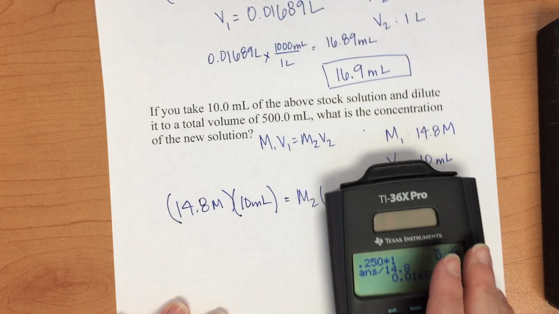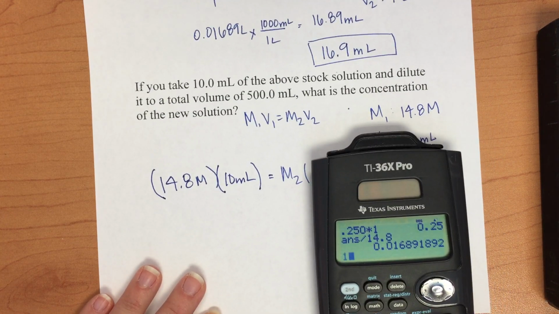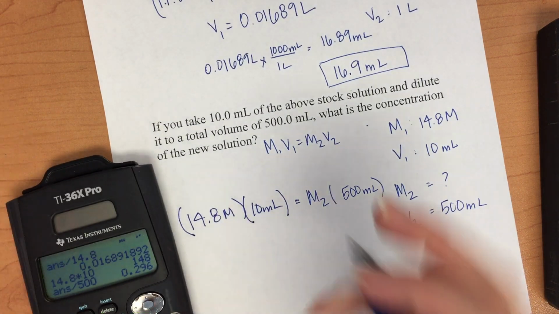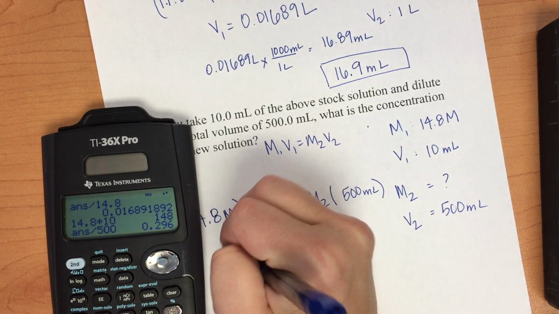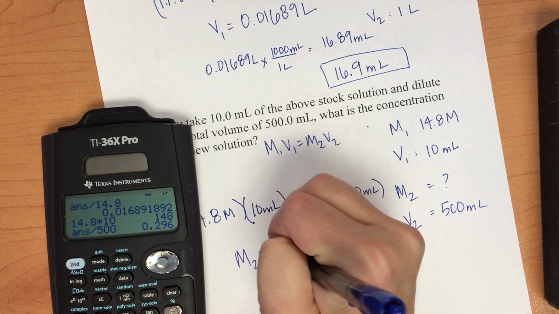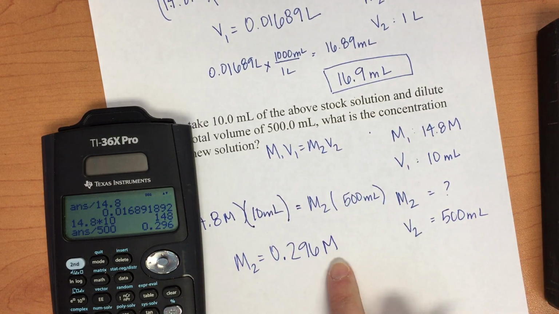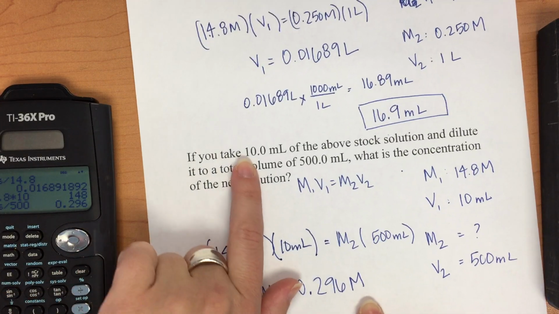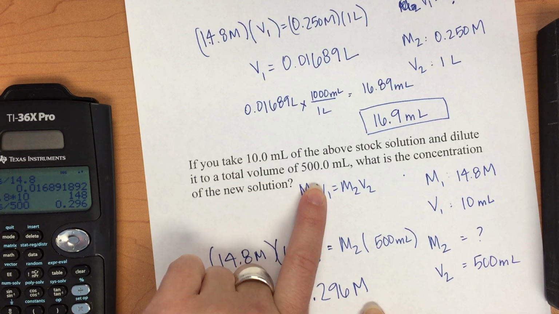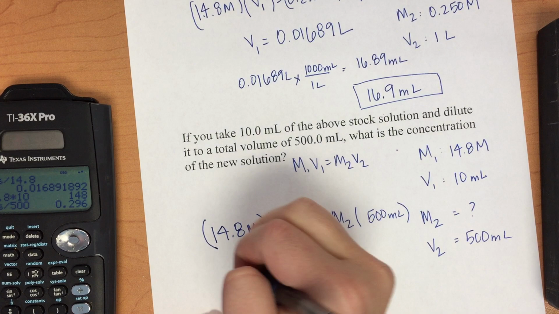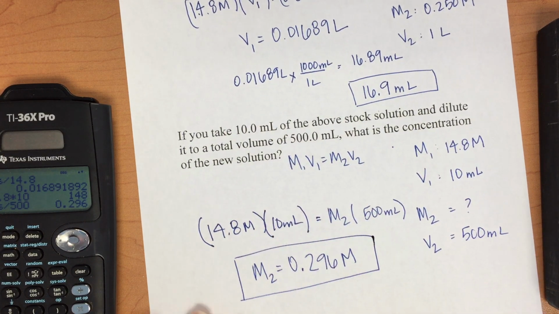So when we plug this into our calculator to solve for M2, we have 14.8 times 10 divided by 500. So we get that our second molarity is 0.296 molar. Now we want to double check our significant figures, which in this case are 3 and 4, and a 3 up here. So our value has 3, and so that is the final answer.